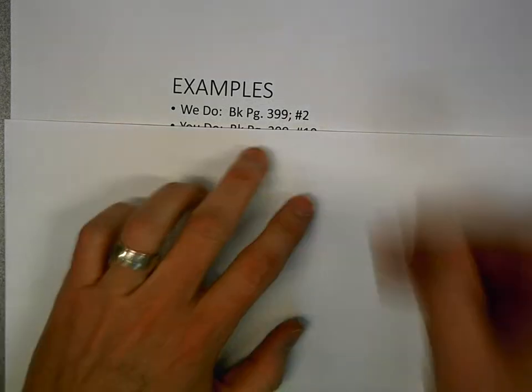Let's start. We have about 4 different types of problems we're going to take a look at. Let's take a look at the first one on page 399, problem number 2.